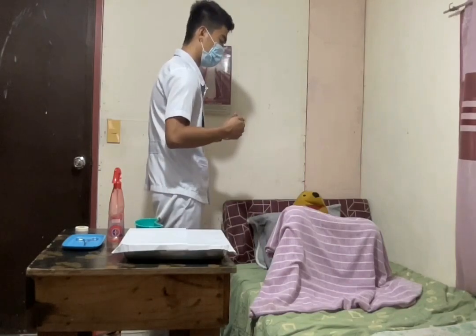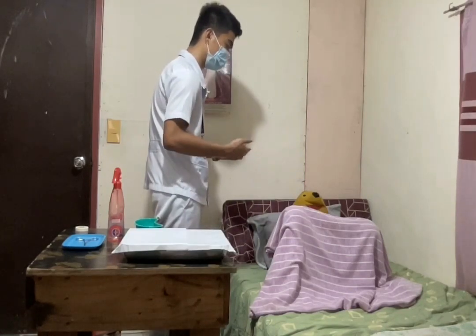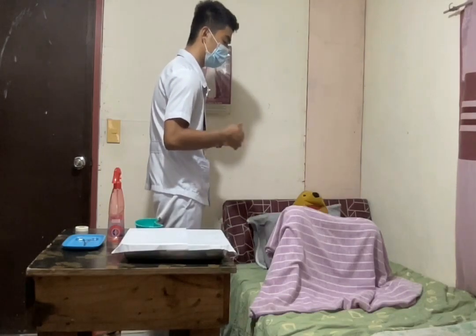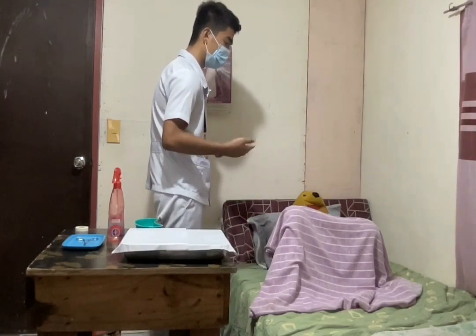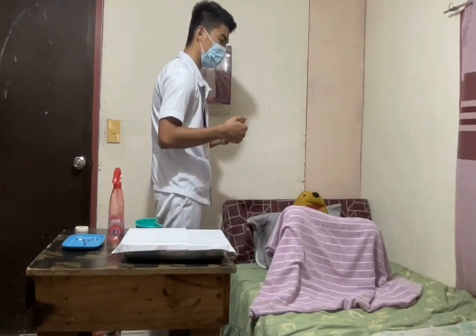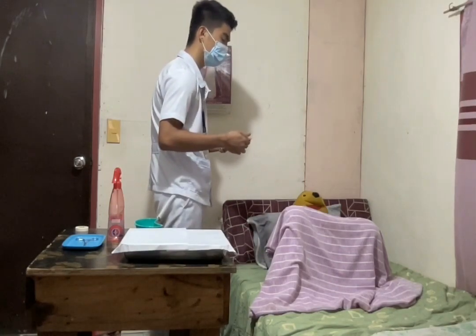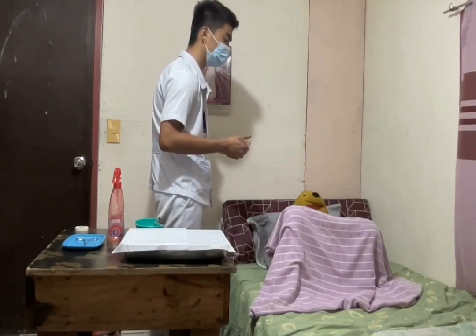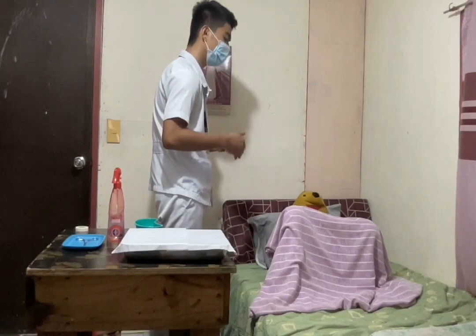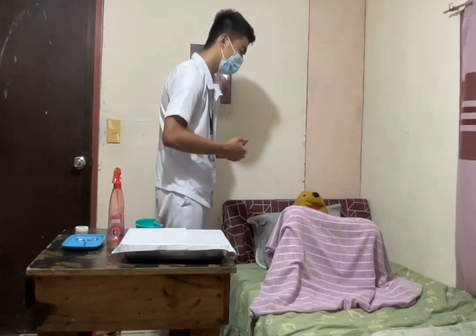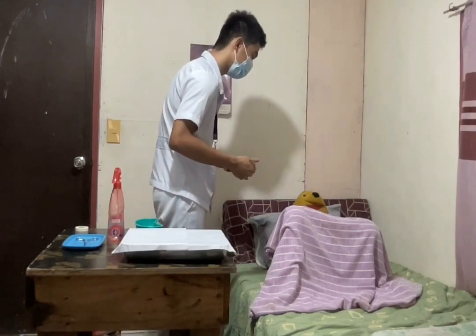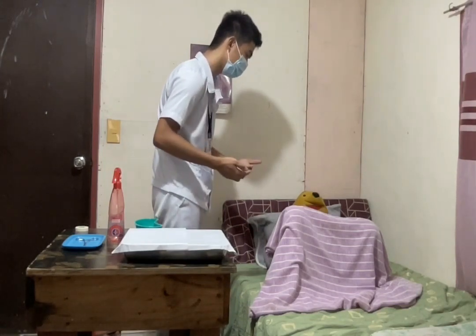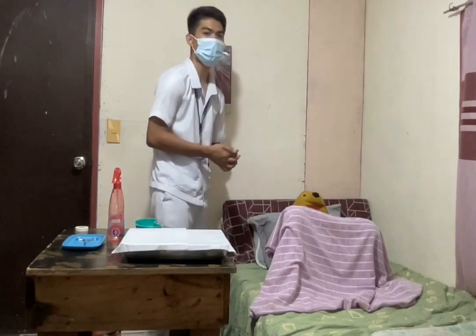Ma'am, today I'll be explaining the procedure that we'll be doing with you. We'll be doing the catheterization. This allows you to urinate since you cannot urinate properly. We're going to add a tube in your urethral opening. It allows you to empty the urine in your urinary bladder. Ma'am, before we proceed, do you have any clarifications or questions before we proceed with the procedure? Okay, thank you.